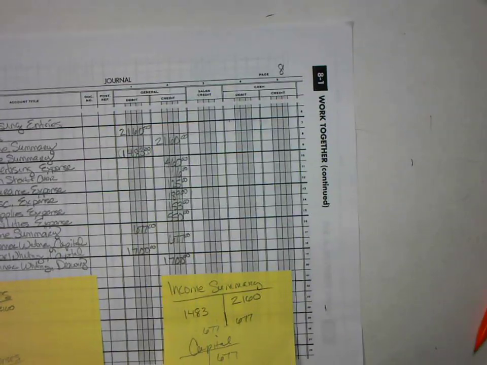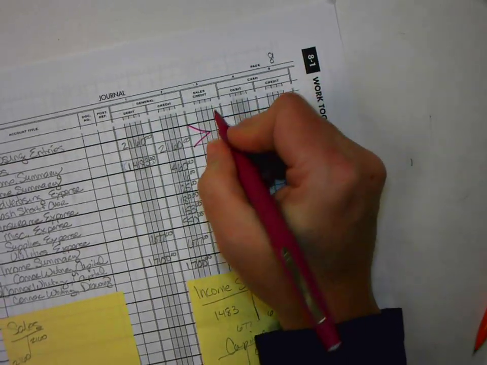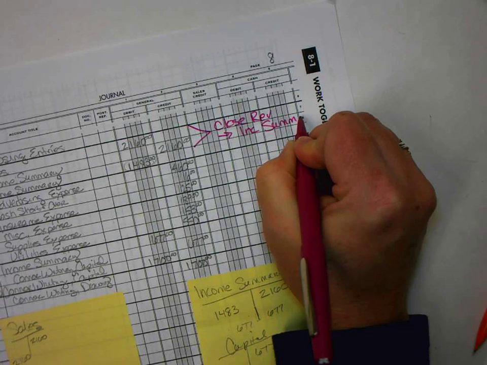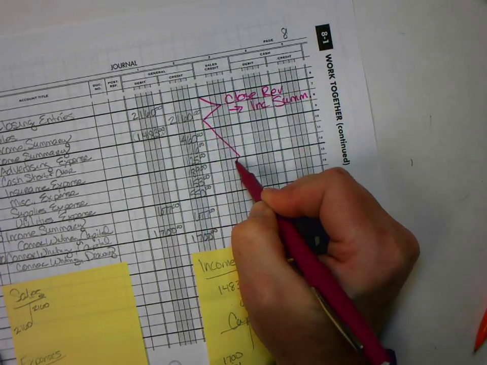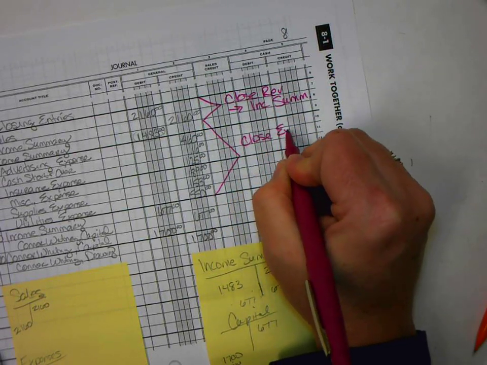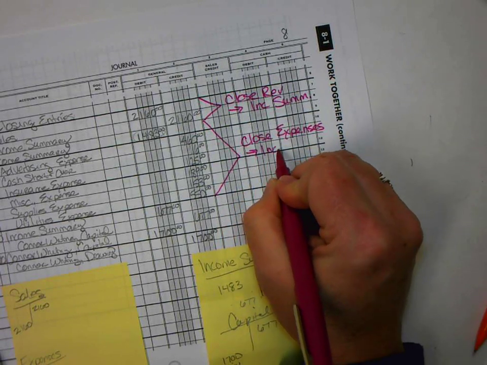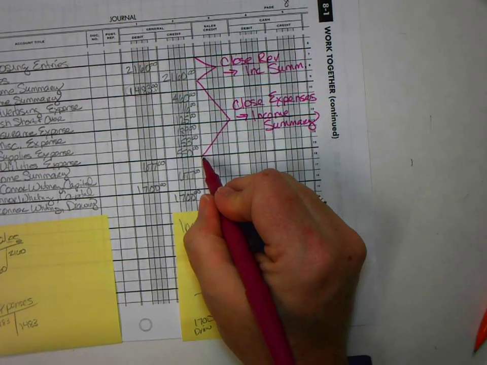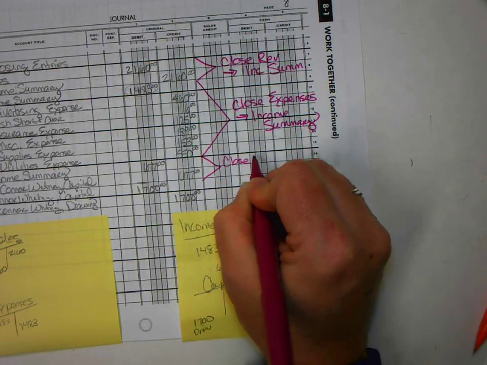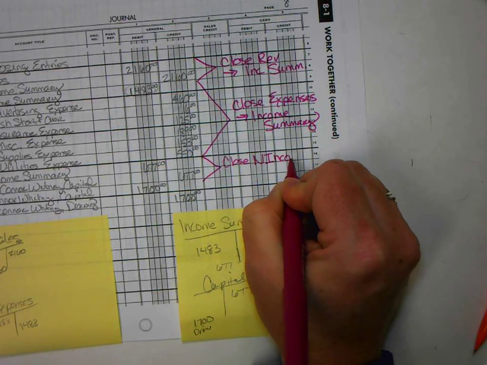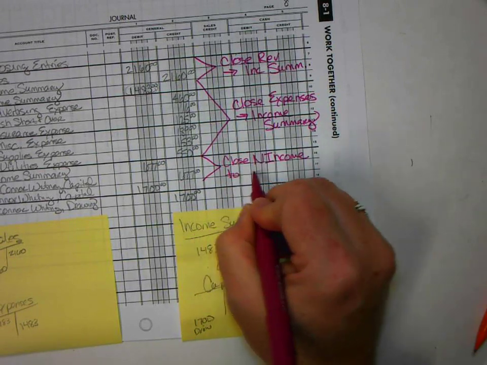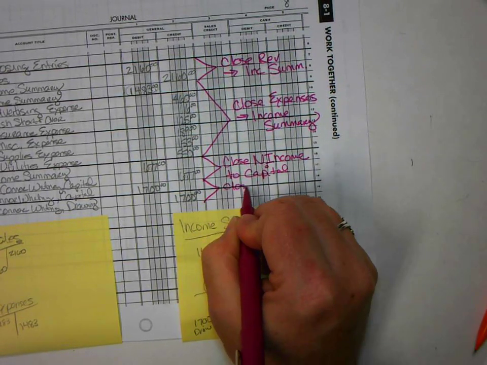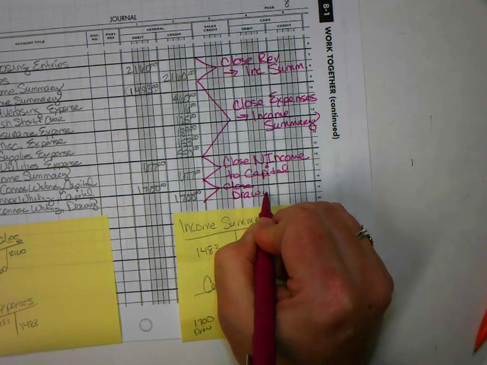Okay, and then just to note what we did here. This one, we closed revenue into income summary. This one, we closed expenses into income summary. This is closing, or really transferring, net income to capital. And then this is drawing to capital.